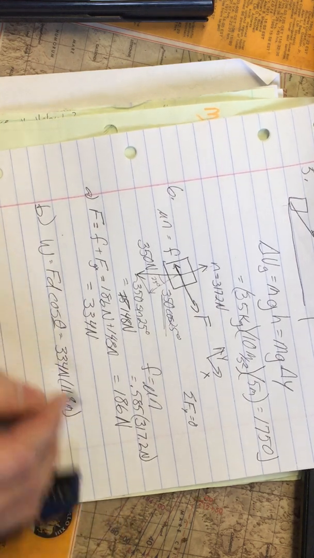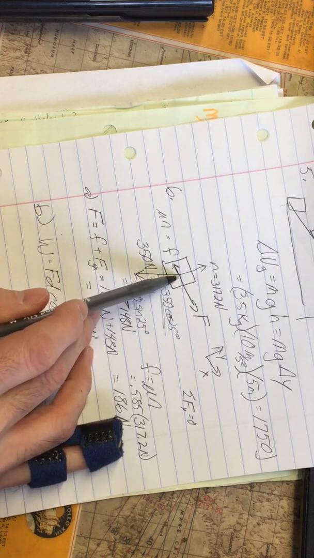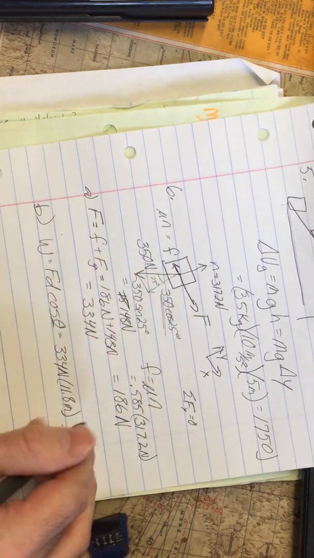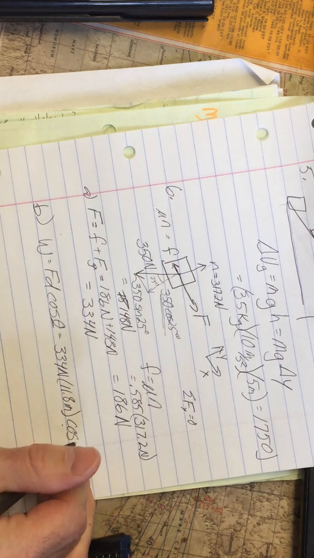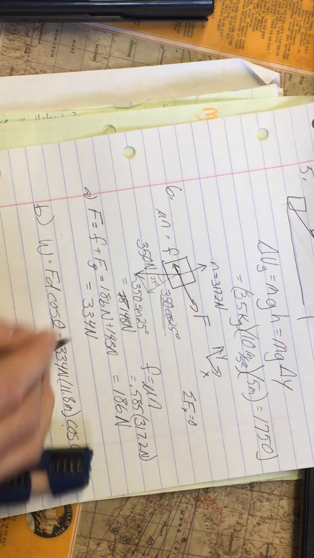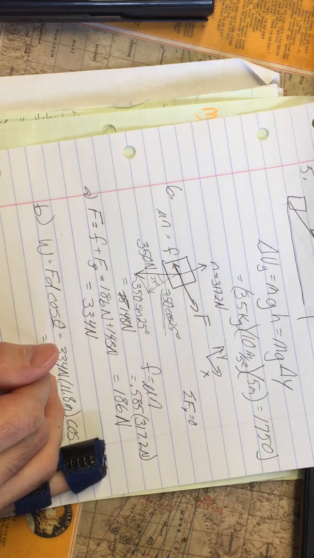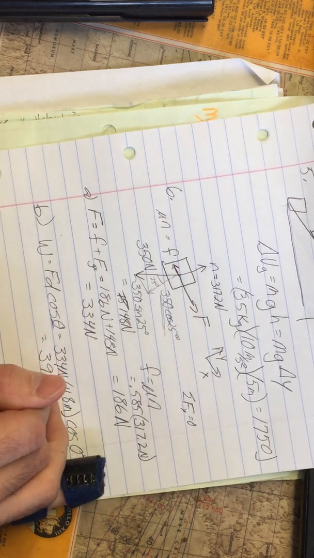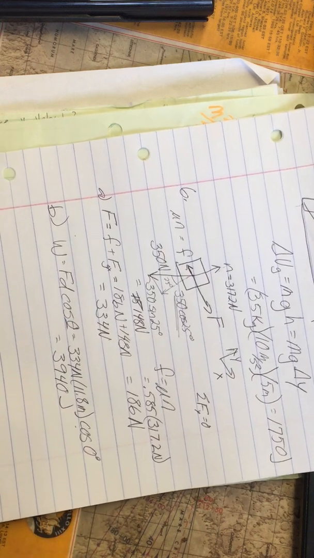You can use your trig to figure that out. The angle is not 25 degrees, right? He's pushing up the ramp. The displacement is up the ramp. There is 0 degrees between parallel to the ramp and parallel to the ramp. So it's the cosine of 0 degrees, which happens to be 1. So we'll take the force and multiply it by the distance, and we should get 3,940 joules.